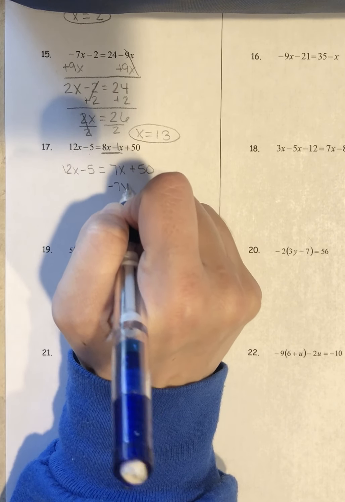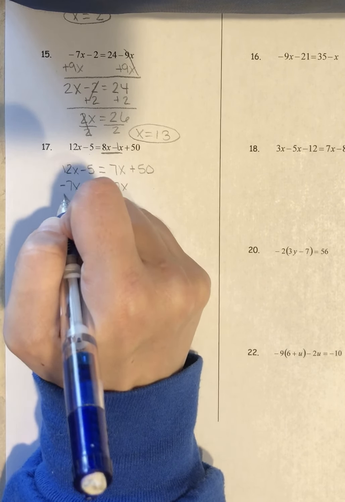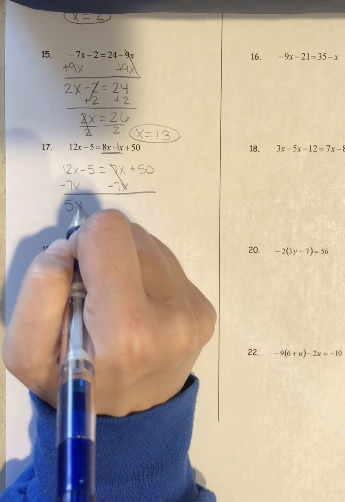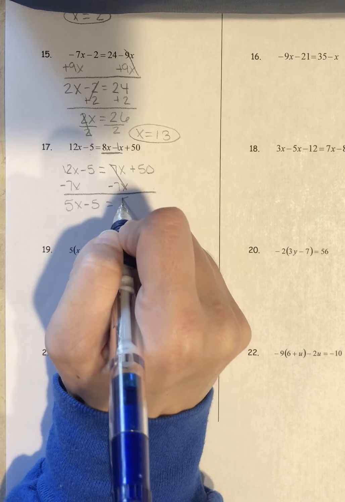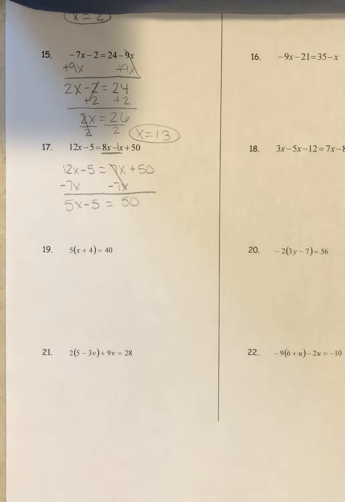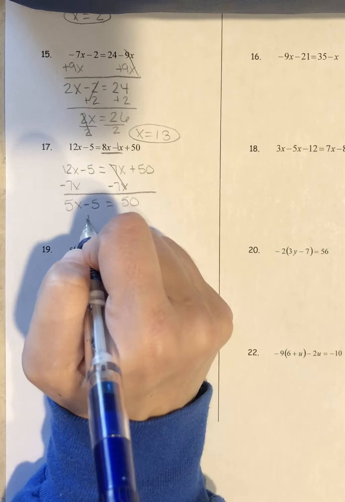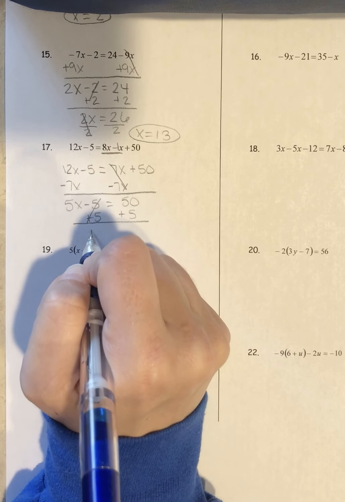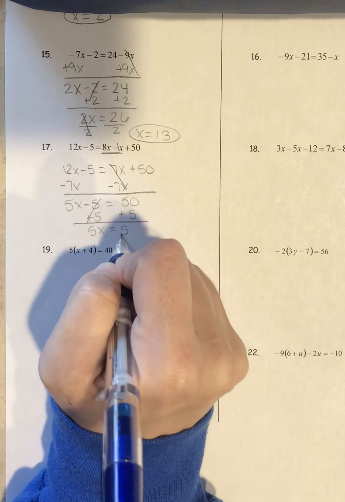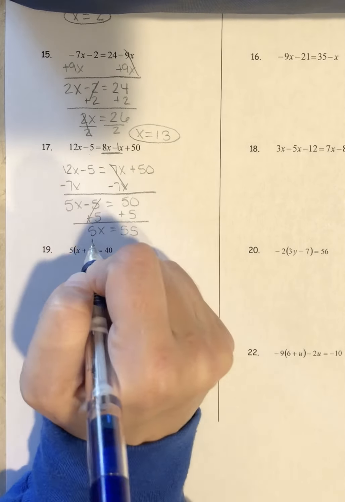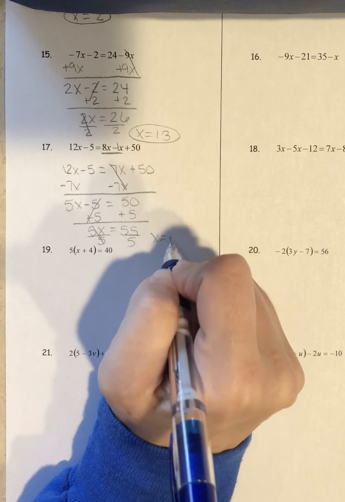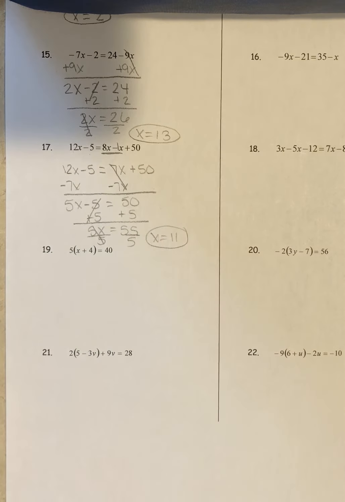So I'm going to subtract 7x to both sides. These cancel. 12 minus 7 is 5x minus 5 equals 50. Again, do your addition or subtraction first. So those cancel. I get 5x equals 55. Opposite of multiplying by 5 is dividing by 5, and we get x equals 11.